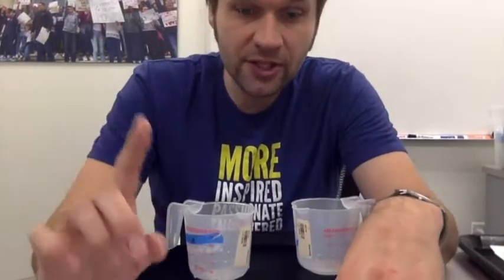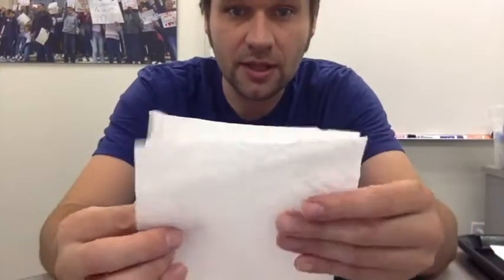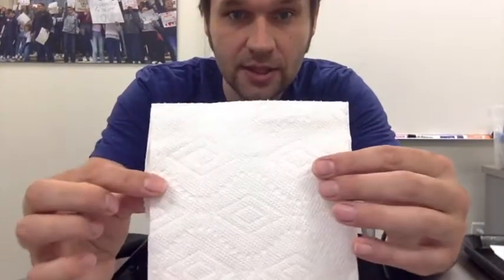Now, in order to make sure that this is a FAIR test, one of the first things we need to do is to make sure we have the same amount of paper towels. So I cut these to be identical sizes, as you can see. That's important because if there's any more of one paper towel or the other, it's going to absorb more water, and thus the comparison isn't fair.